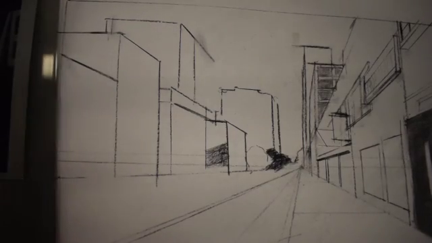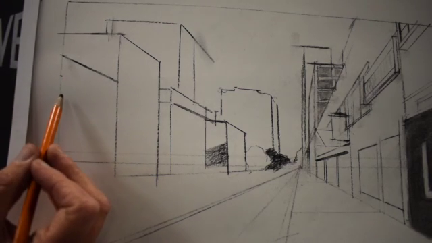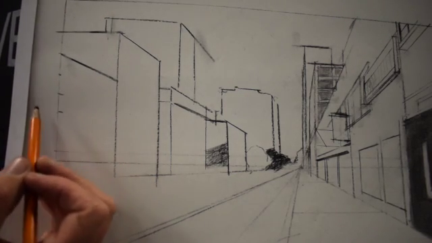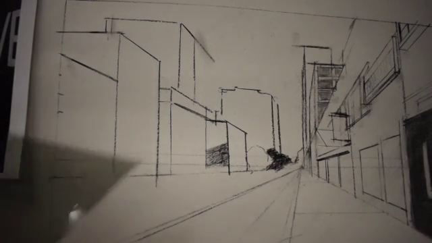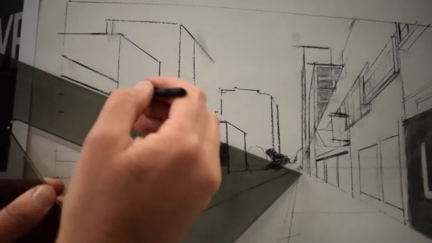We're going to start with windows, and I'm going from the farthest out building and working my way in, and we're still working on that left-hand side. So the first thing I'm doing is I'm trying to define the spacing in between the windows. That's why I'm going to the edge of the frame there. I'm trying to evenly space those windows apart.